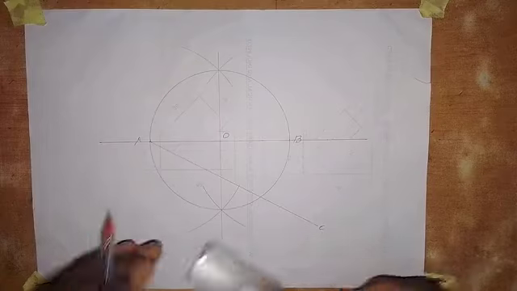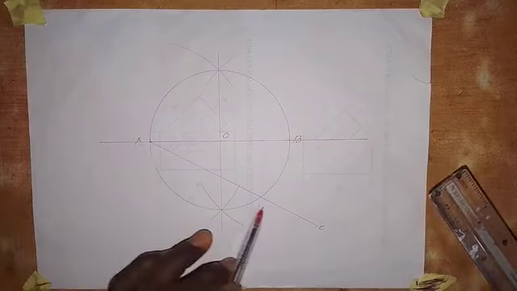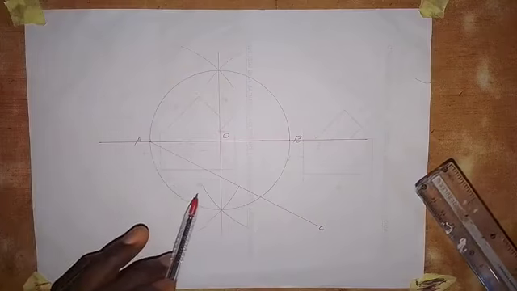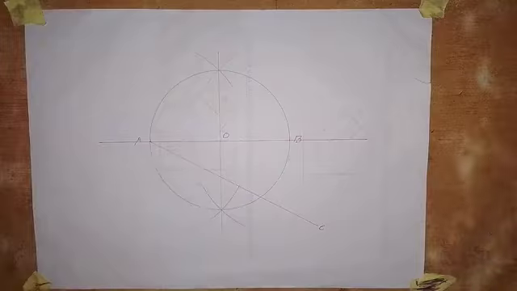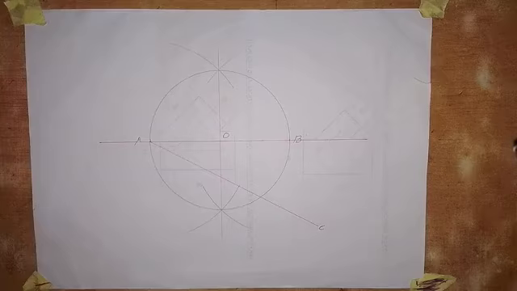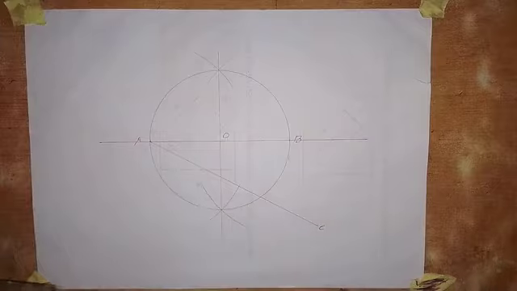Okay, then on this line AC, we are going to make 7 equal points, so that we can divide this line AB into 7 equal parts. If you are yet to know how to divide a line into a number of equal parts, there's a video in this channel that can help you. So let's go and divide this line into 7 equal parts.